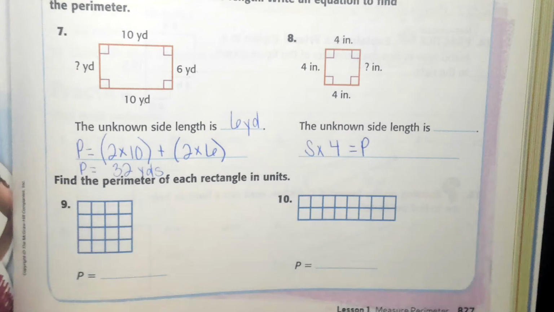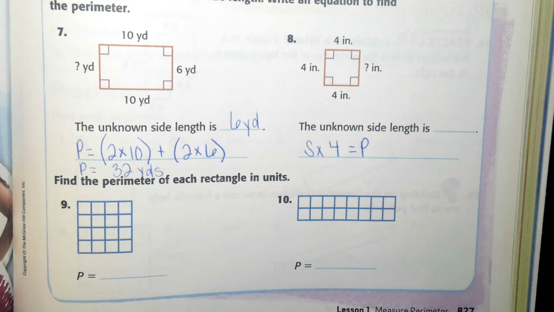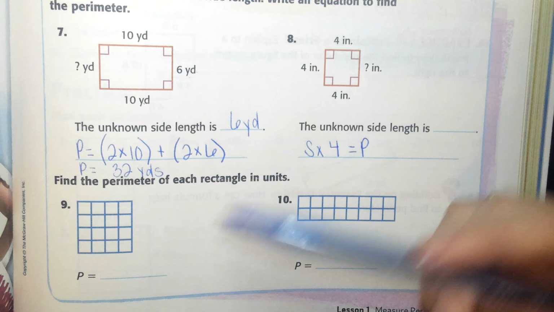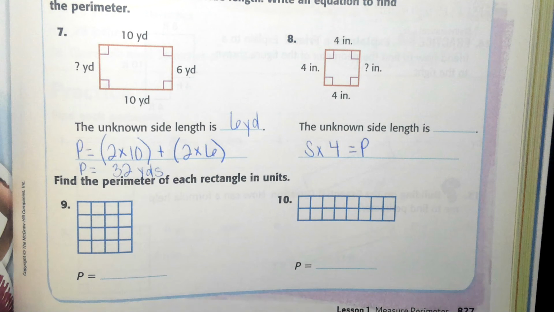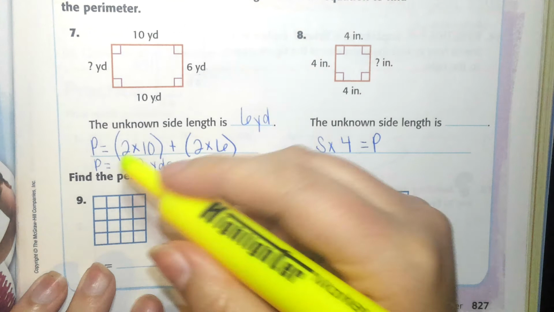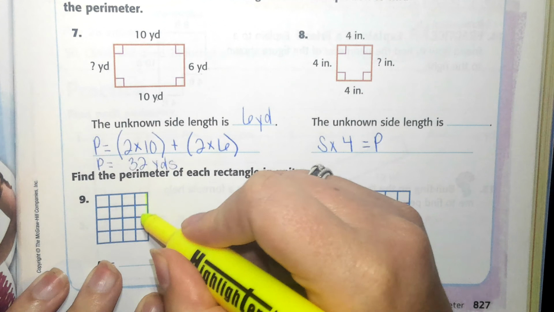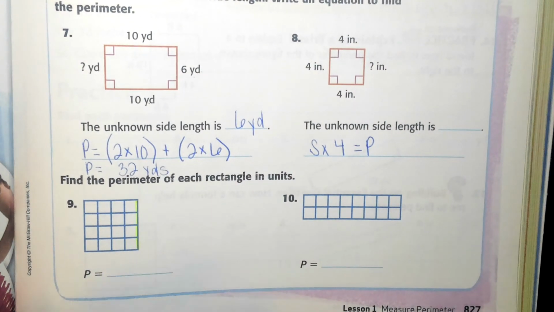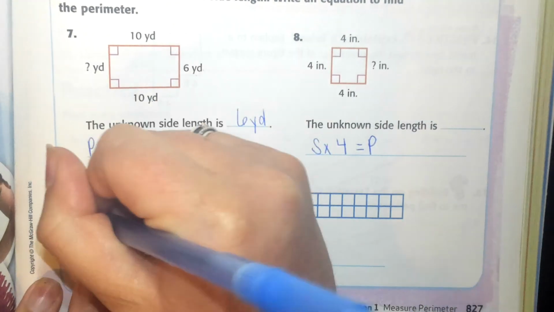Okay, moving on down. Here is some unlabeled shapes for you. So here you're supposed to find the perimeter of each of these in units. So instead of saying inches, centimeters, yards, we're talking about units. So an example for this one could be you're going to have to find the length of one of these sides. This is a square. So I know I just have to find one side length. So I'm going to count how many squares go down. So I have 1, 2, 3, 4 units that go down. That means each of these sides, because it's a square, they're all equal. So I have 4, 4, 4, and 4.